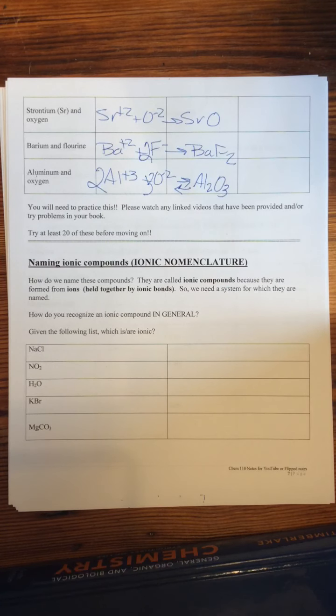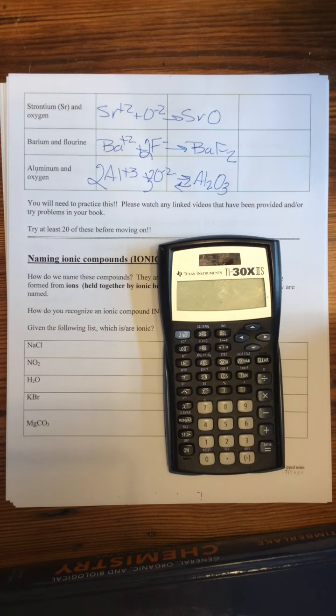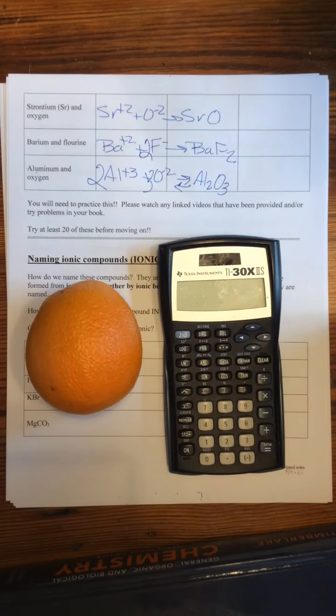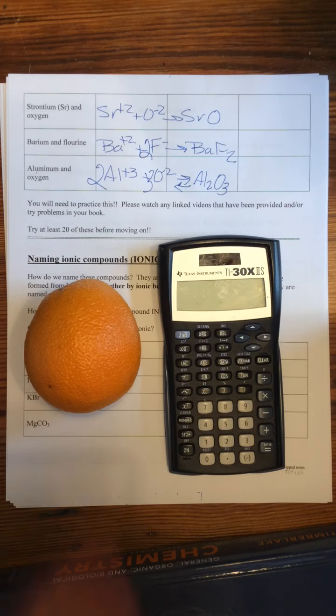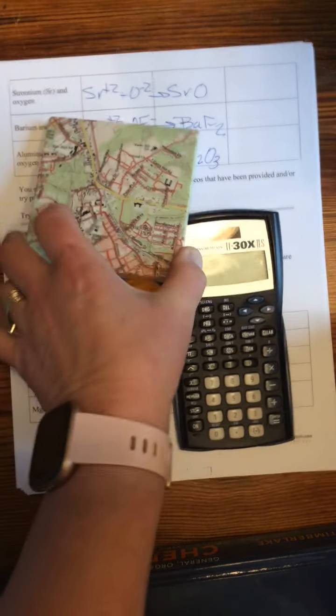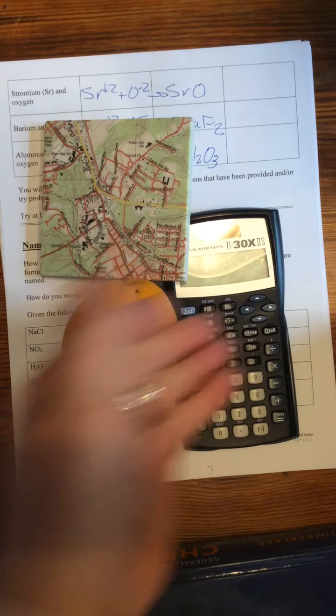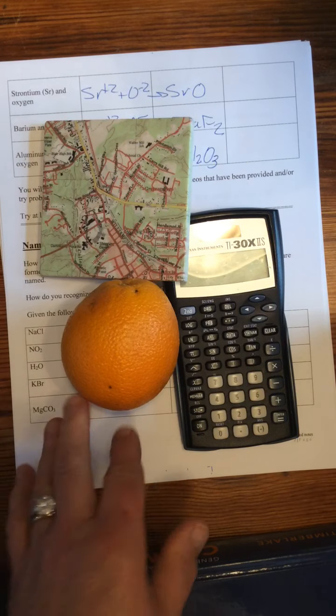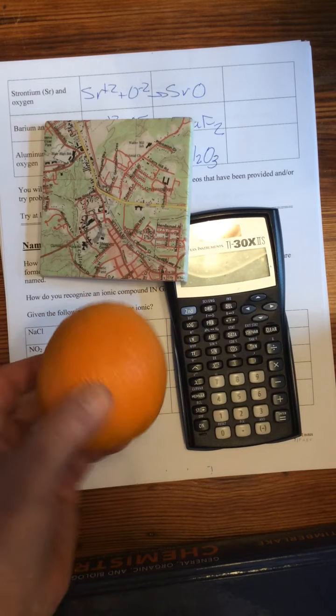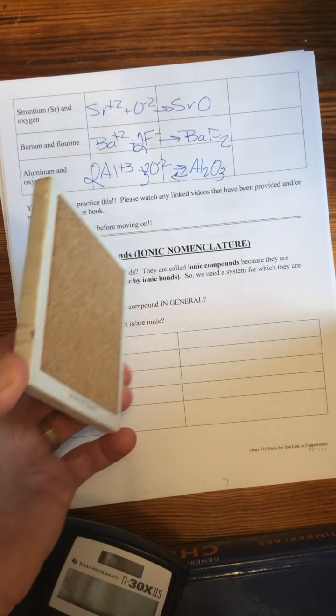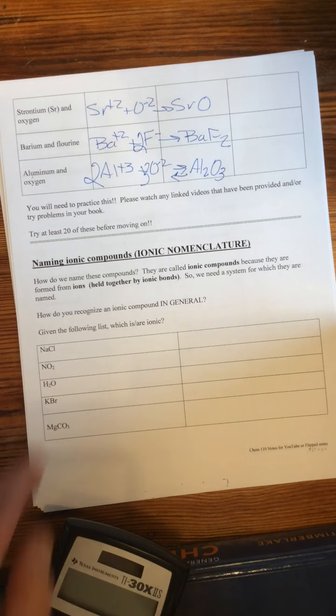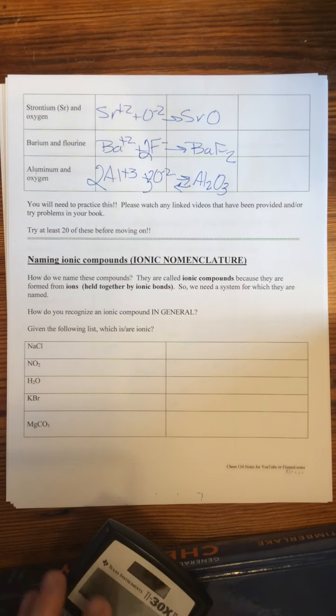Okay, so it's like saying, oh, once I see this, I'm going to recognize that as a calculator, and I'm going to call that a calculator. Once I learn this, I call that an orange. Then I call this a coaster, right? So you have to identify the types and then give it a name. This is a fruit, this is a tool, this is a block of tile. So you need to understand what it's made of first in order to name it.